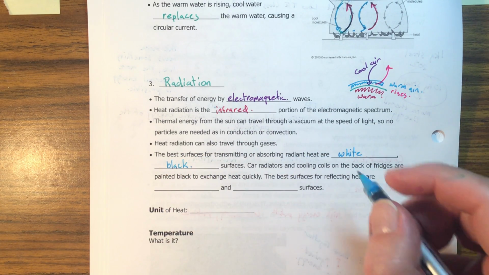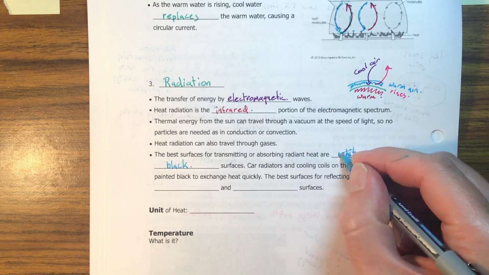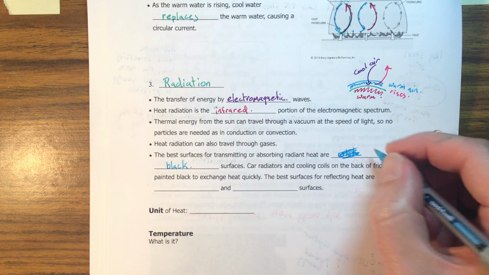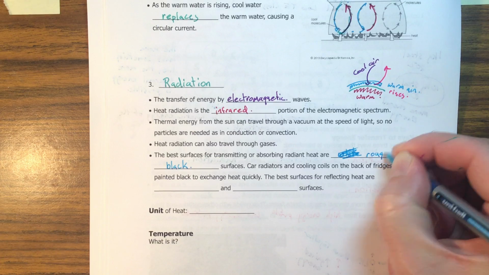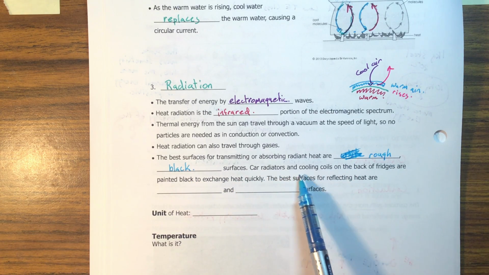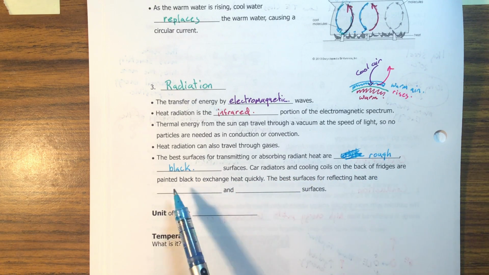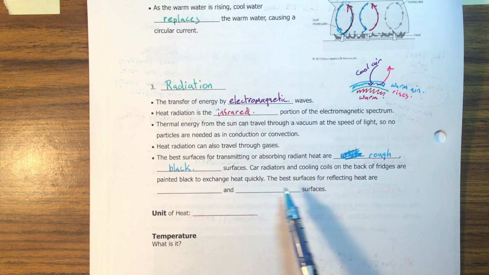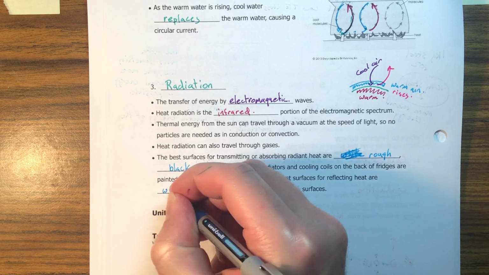The best surfaces for transmitting or absorbing radiant heat are rough black surfaces. Not white. White is good at reflecting radiant heat, not transmitting it, not absorbing it. Rough black surfaces. Car radiators and cooling coils on the back of fridges are painted black to exchange heat quickly. The best surfaces for reflecting heat are white and smooth.